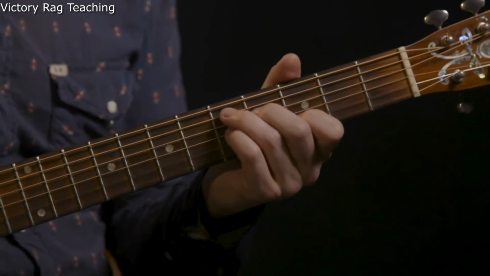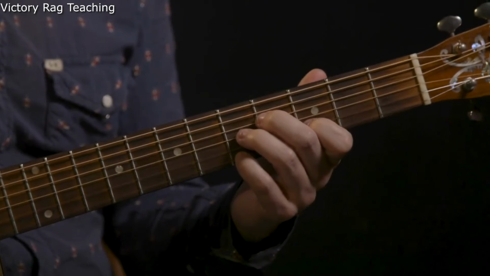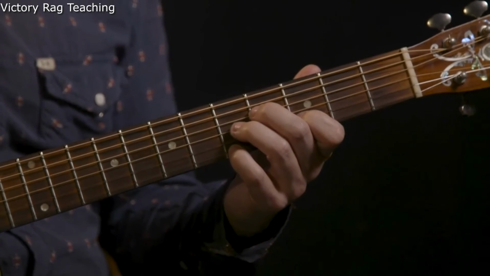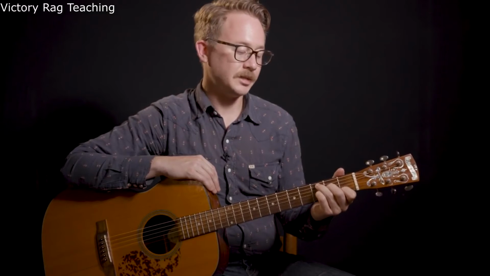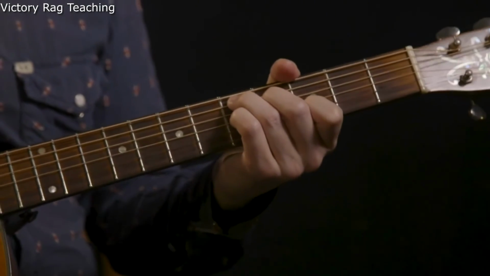For Saturday Night Rub, we scooted up 2 frets, that makes a D7, and then we rearranged our fingers so that string 1 was fretted. Well, this time we're just going to keep the fingers in that same shape as the C7 chord, and just scoot up 2 frets from where C7 is. So it's going to sound like that.